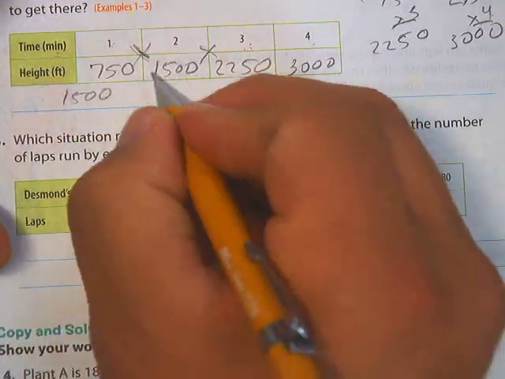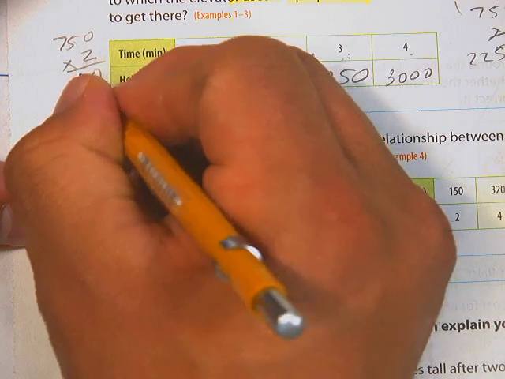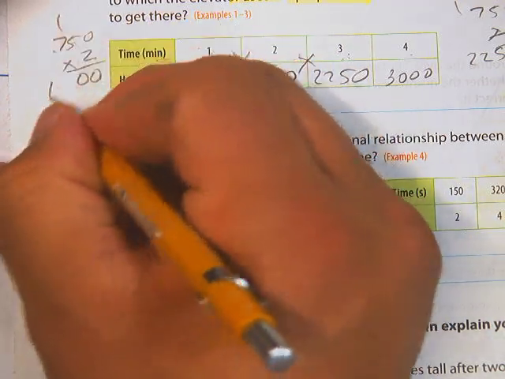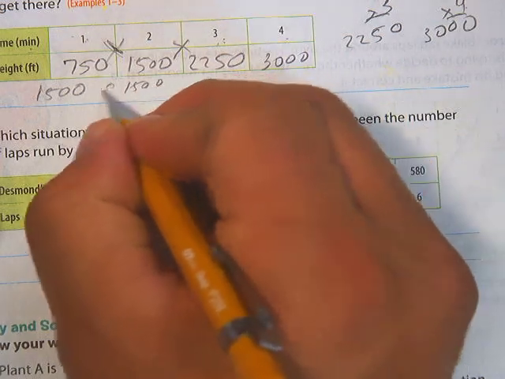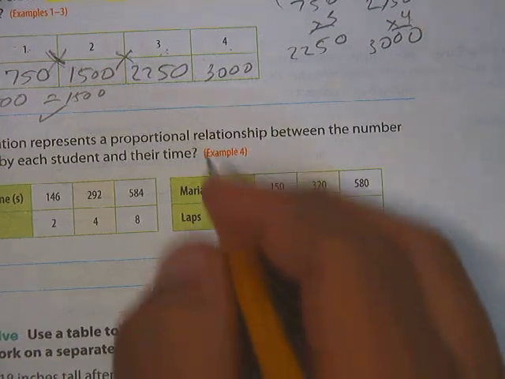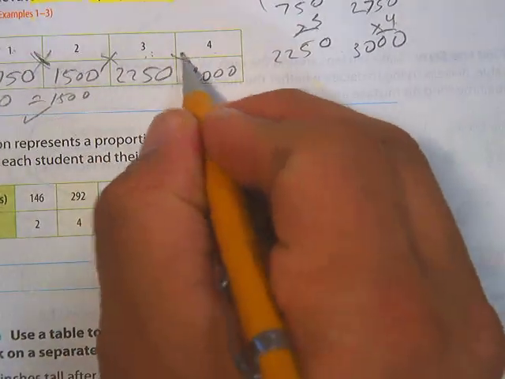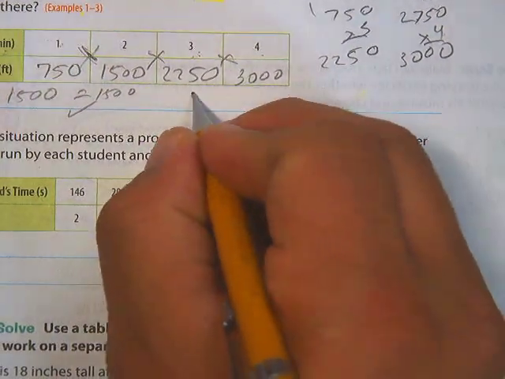And so now we're going to cross multiply. 1,500 times 1 is just 1,500. And then 750 times 2, I'll show you here, if you don't see it. 750 times 2, 5 times 2 is 10, 7 times 2 is 14 plus 1, 15. See, 1,500, so this is also 1,500. So that checks off. And so we've got to check the other one.